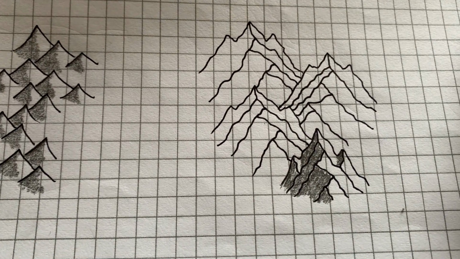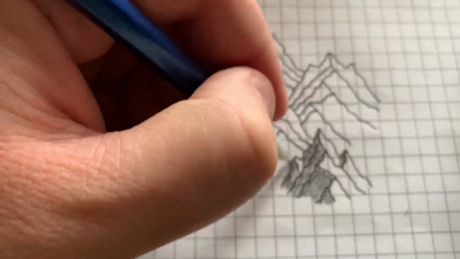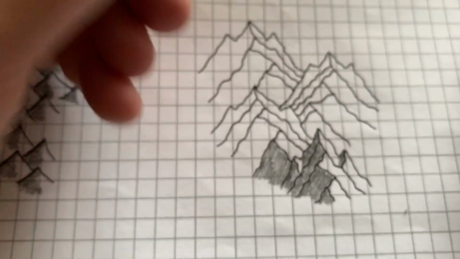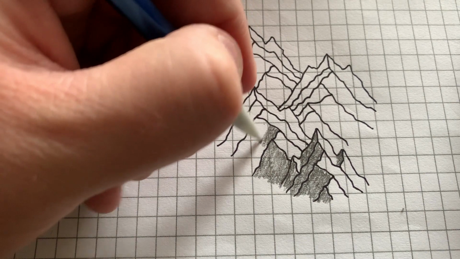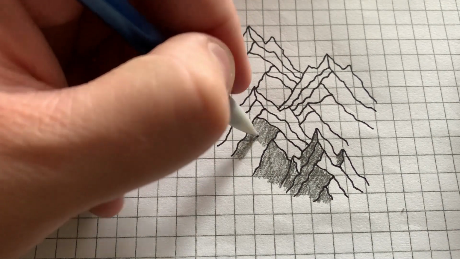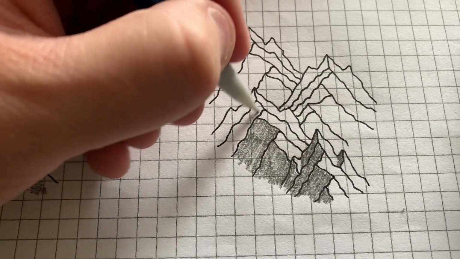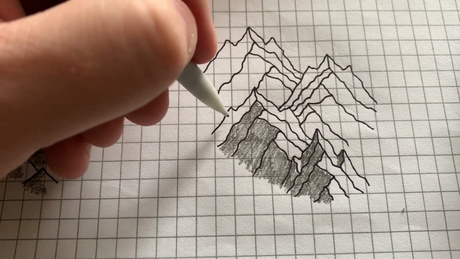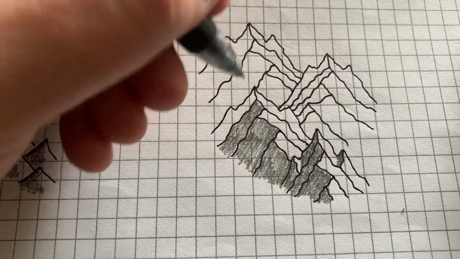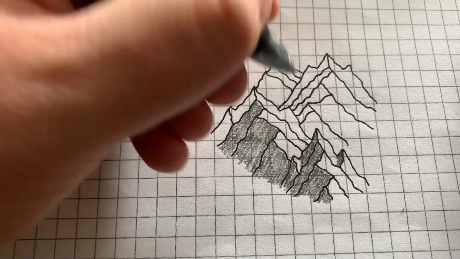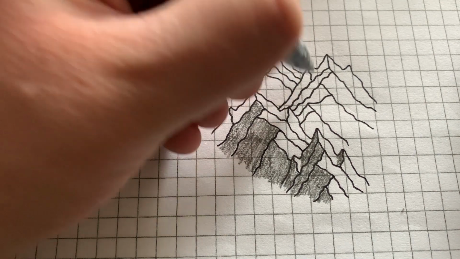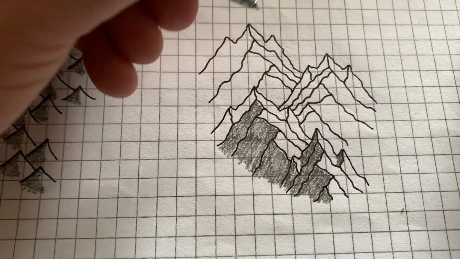So I'm going to do the same thing to the rest of these mountains. I'm just going to start here. I'm going to shade that, then come in here and shade this part here, just like that. And now bear in mind, I'm just doing this fast, so if you want to take your time, by all means, I encourage it. I'm just going to go through and fill in these lines right now, just because I can.